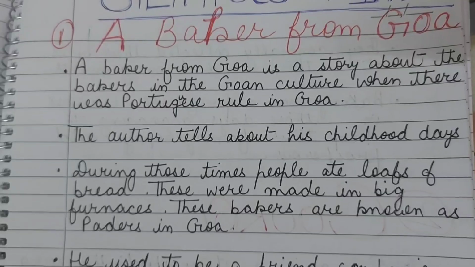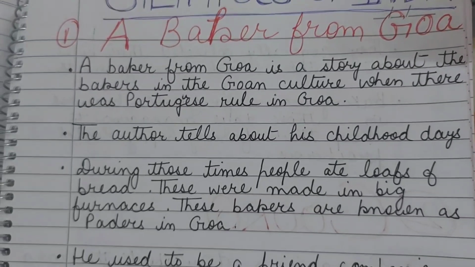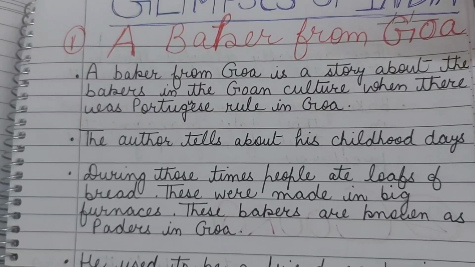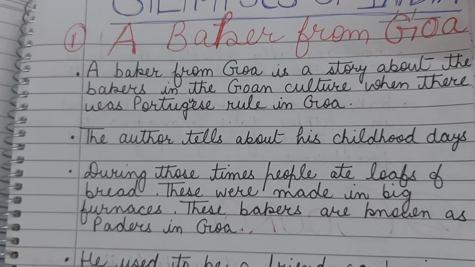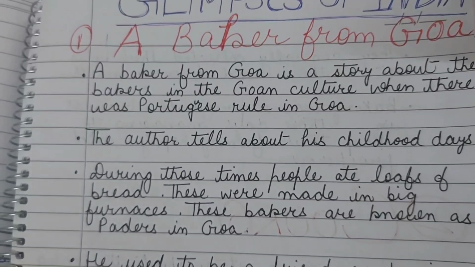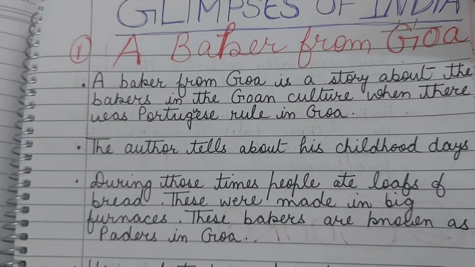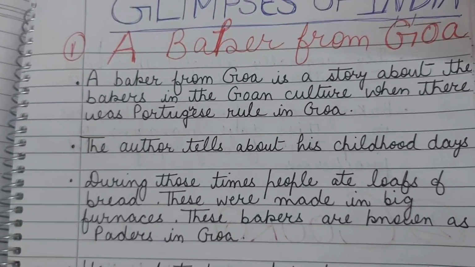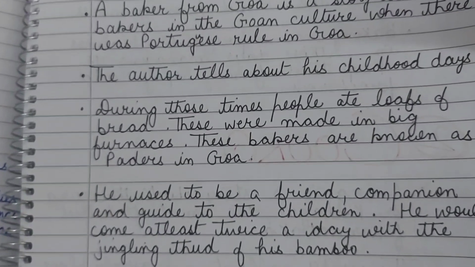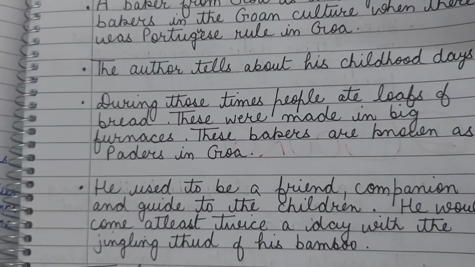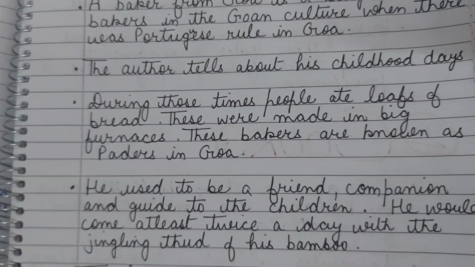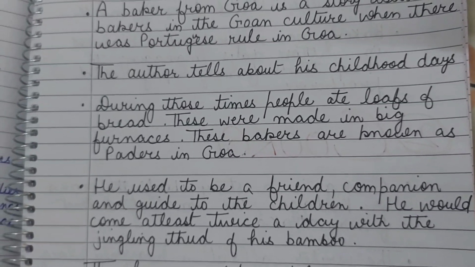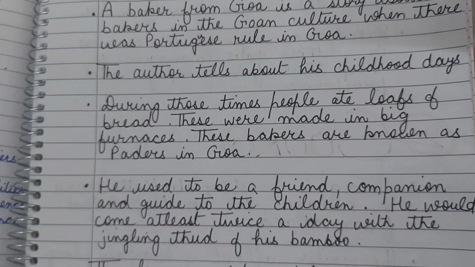During those times, people ate loaves of bread. These were made in big furnaces, and these bakers are known as paders in Goa. He used to be a friend, companion, and guide to the children. He would come at least twice a day with the jingling thud of his bamboo.